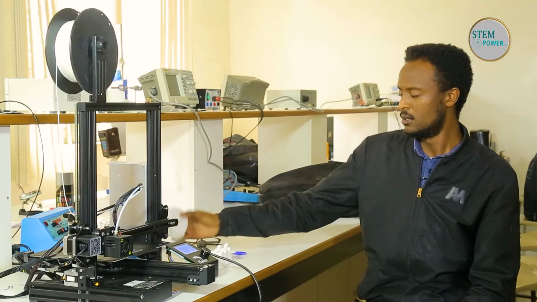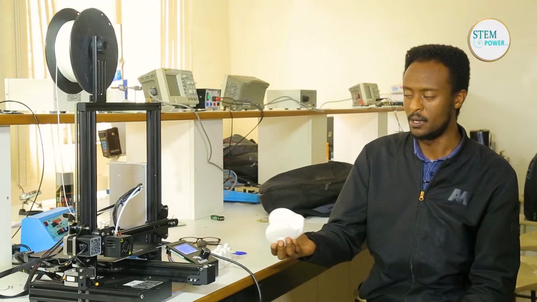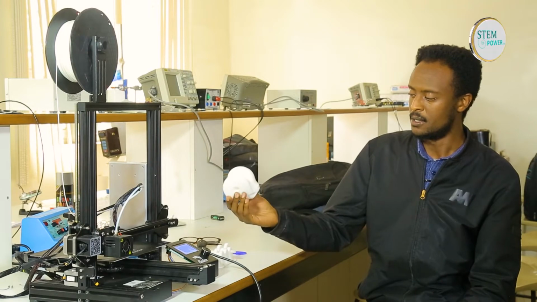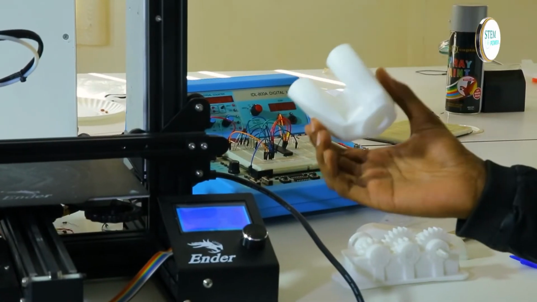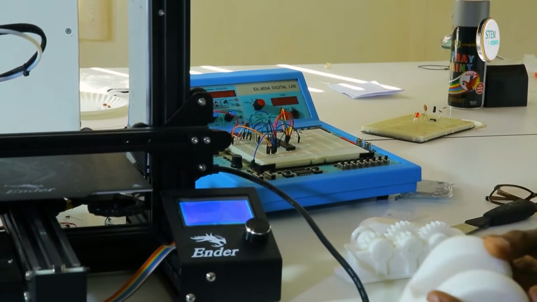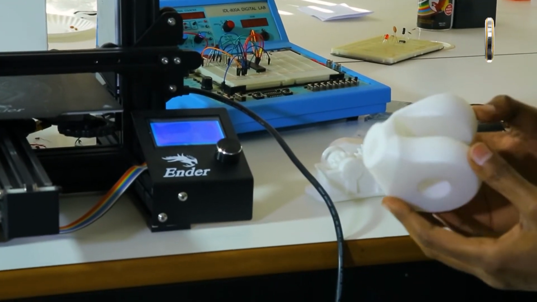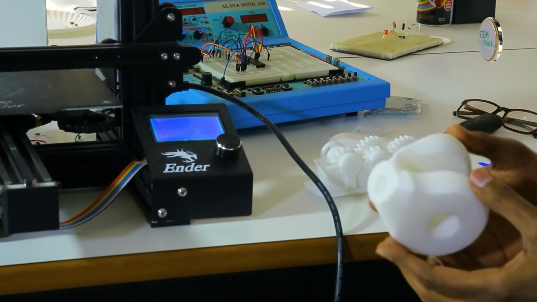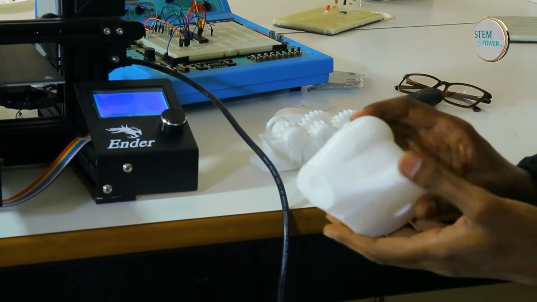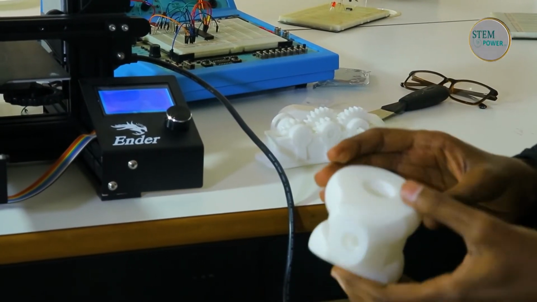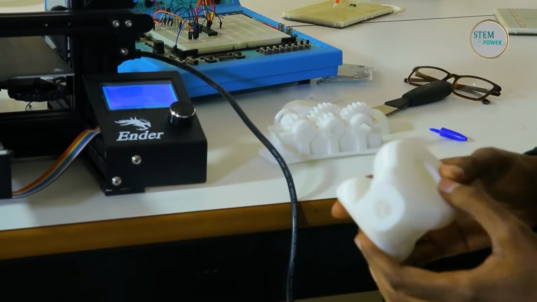Using this machine, we can produce various complex shapes. This is a 3D model of a knee prosthetic joint. It's very hard to do these kinds of things using conventional machining procedures, but using 3D printers, we can build very complex shapes, even more complex than this one.